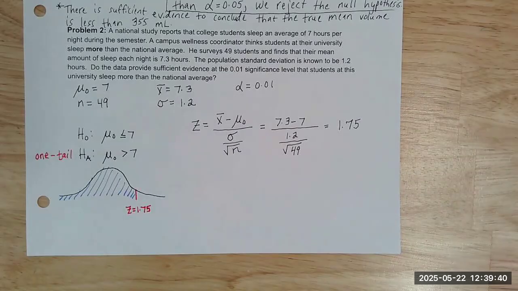What that would give me if I put that number down is the probability of all the people up to that point. So that's all the people sleeping up to that amount of time. But the campus wellness coordinator thinks that their students are sleeping more than that amount of time. So they actually want that part. So I'm going to shade that part red.